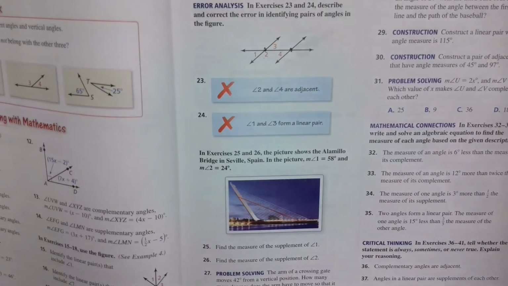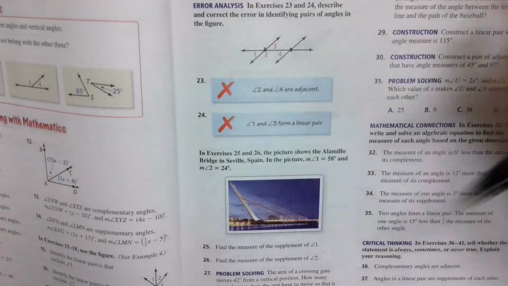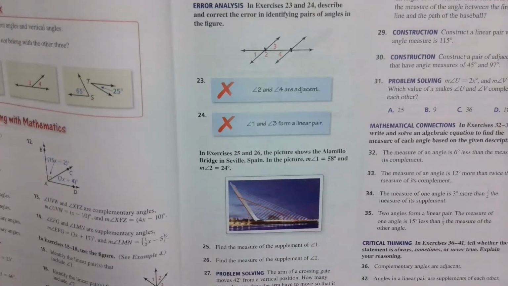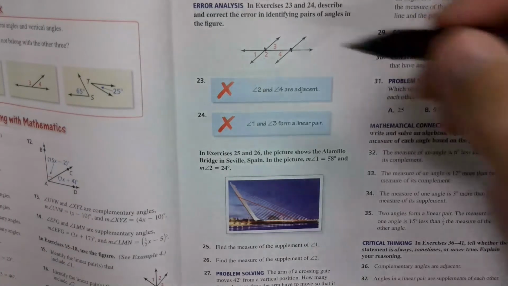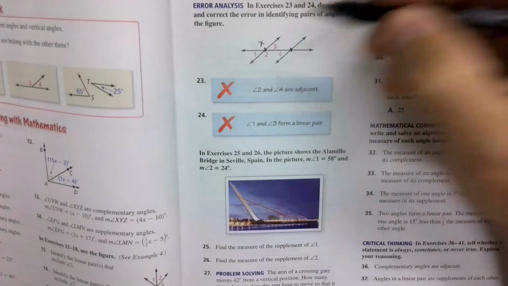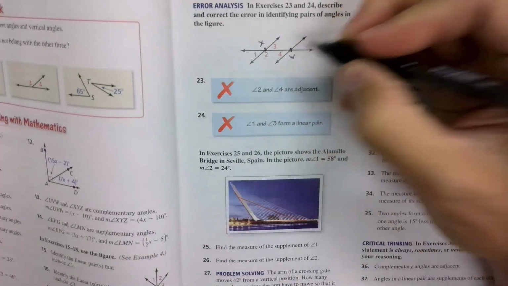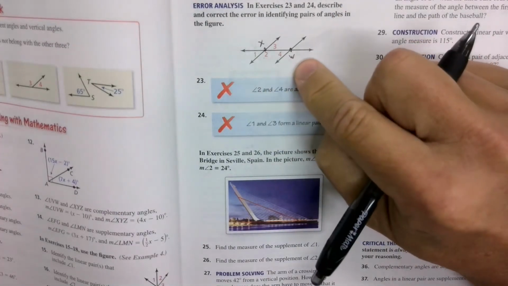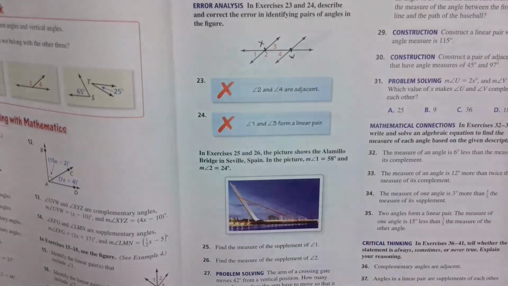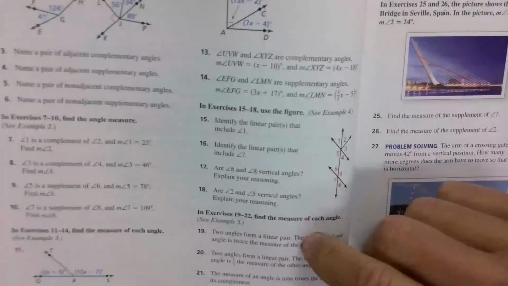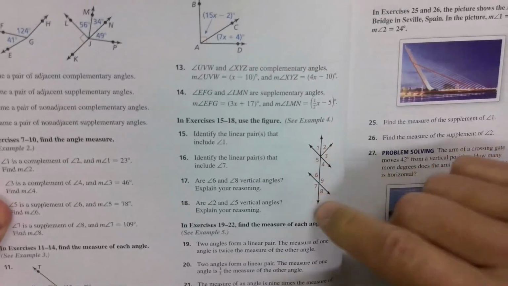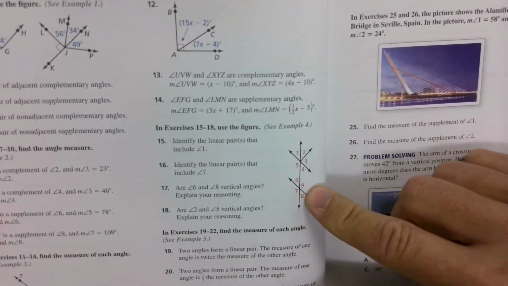Now, are 1 and 3 vertical angles? The answer is yes, they are vertical angles. And is 2 and, let's call this x, 2 and x, are those vertical angles? Yes, those are vertical angles. 4 and w, are those vertical angles? Nope, but they are a linear pair. So as you go through some of the homework in here, there's going to be some where it just asks you to identify certain things.